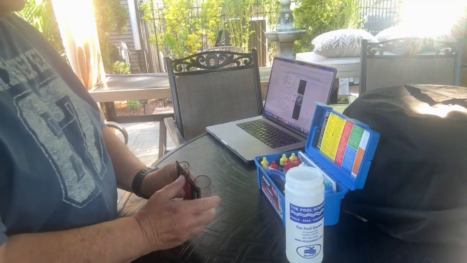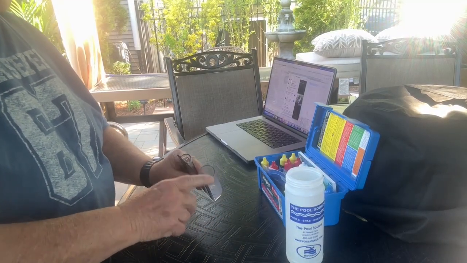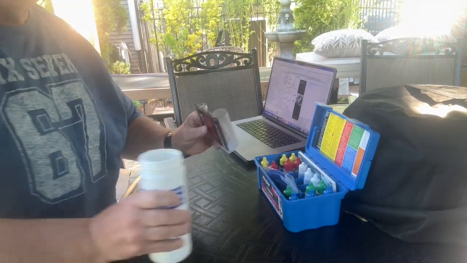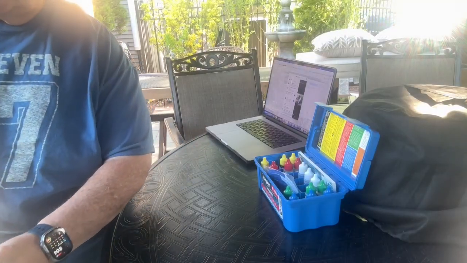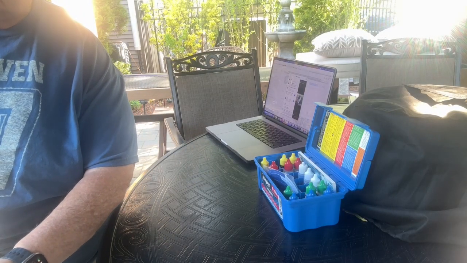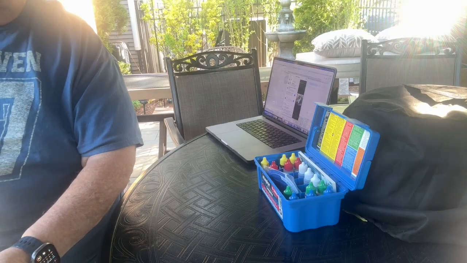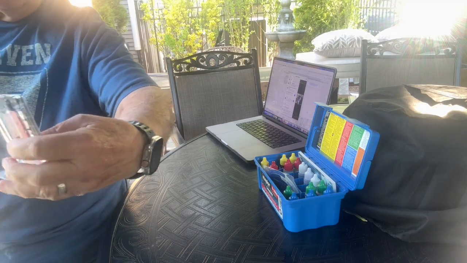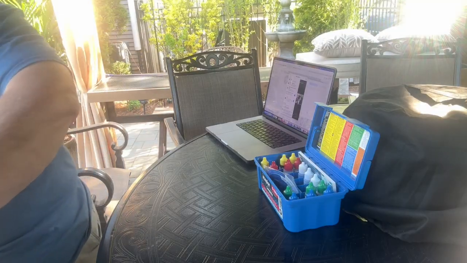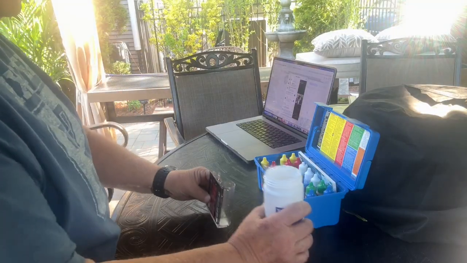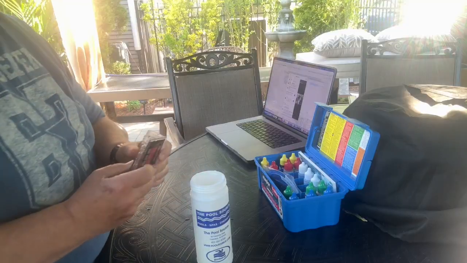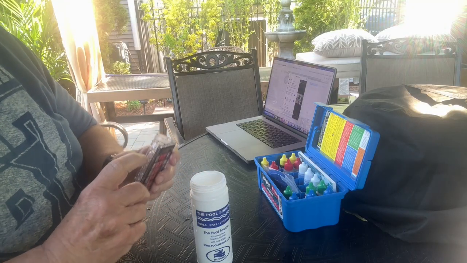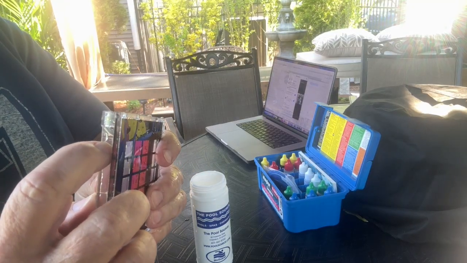Now, normally what I do is I'll fill this up a couple of times to rinse them out from yesterday, so I'm going to do that. You won't see that. It's a little off screen here, but there they are. I'm rinsing them out. So on our chlorine test, we're going to fill the line up to the 9 mark, which is right here.